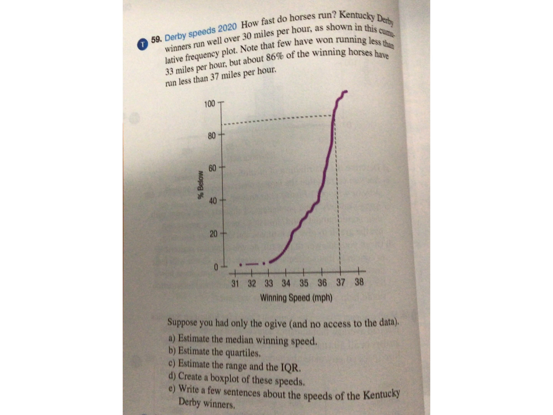So it says estimate the median winning speed. The median is the middle, right? What percent of the data is the middle? 50%, right? So on the side here, we're looking for where's 50%? Right here between 60 and 40, right?